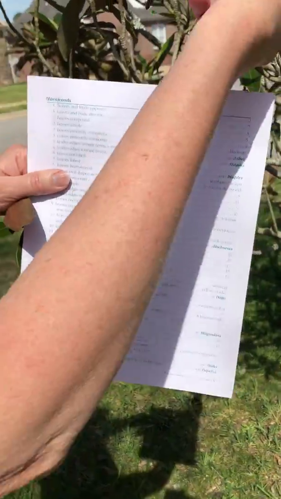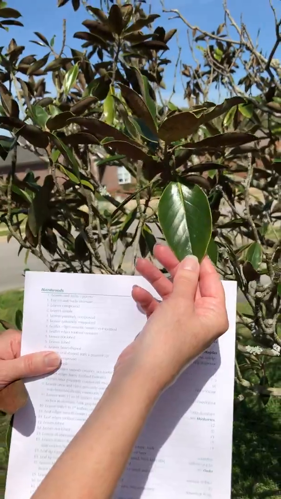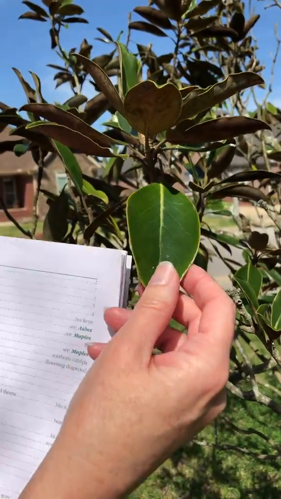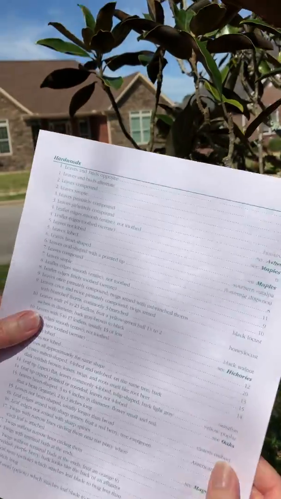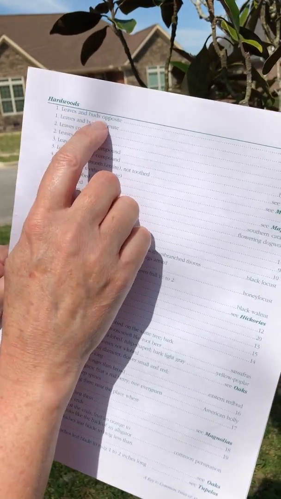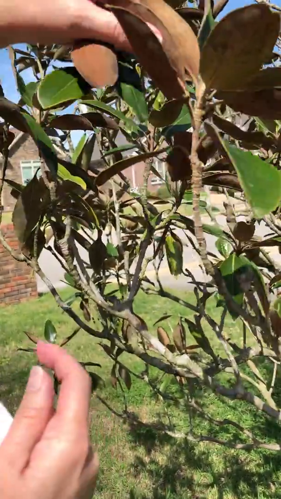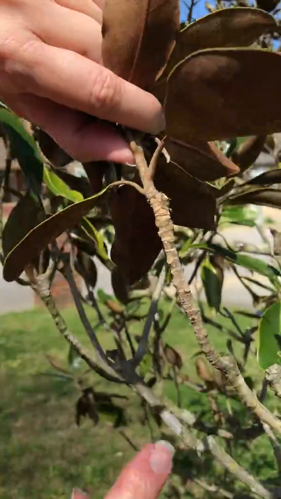I've chosen this tree as our first one because most people know what it is. It's a magnolia, so you know you got it right. All right, so we're going to start with our questions. First question, leaves are opposite or alternate. What does that mean? Now look at how the leaves come off.